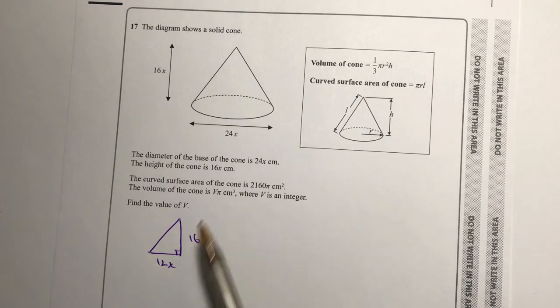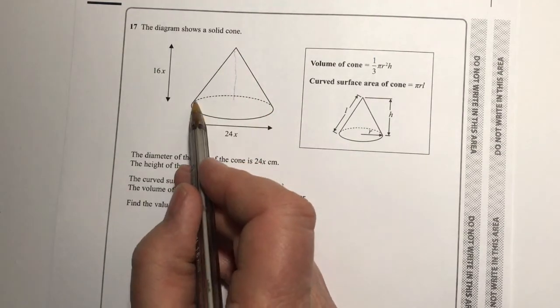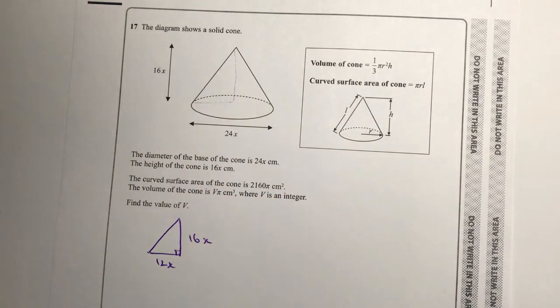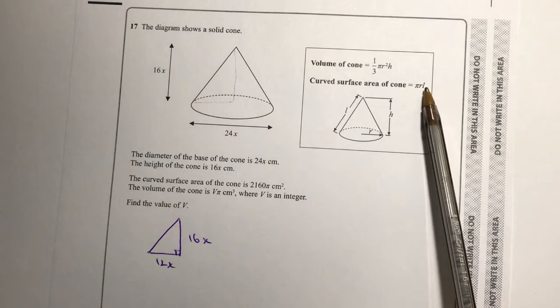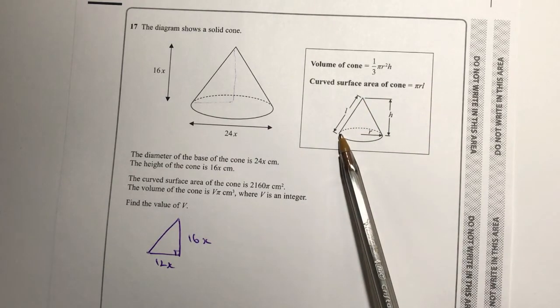So what I've done is I've just taken a triangle. If I put a little triangle like that in here, that then allows me to work out this value along here, which is the slant height, and I need that slant height. You remember that for the curved surface area, it's L, which is the slant height along here, which I'm trying to get to.